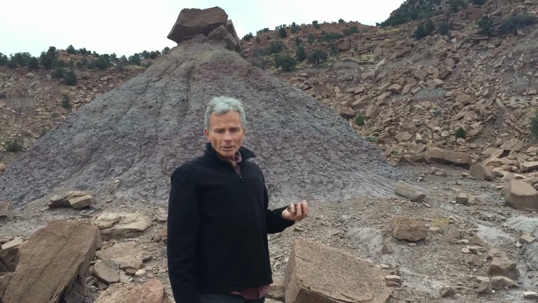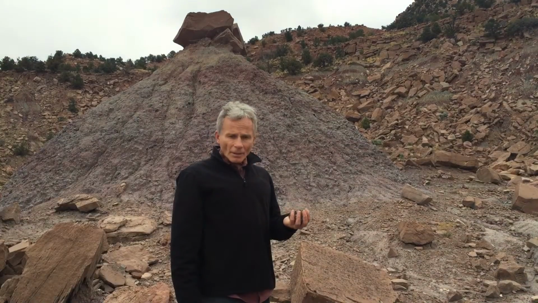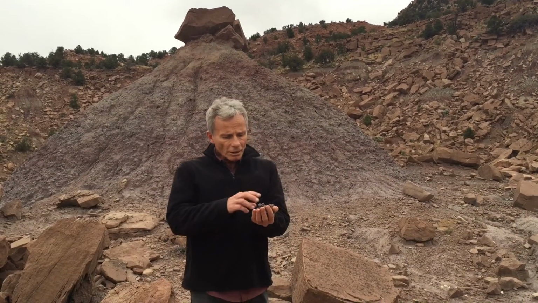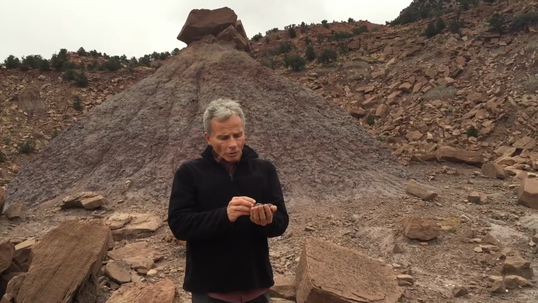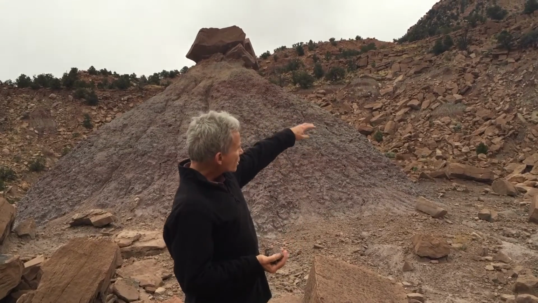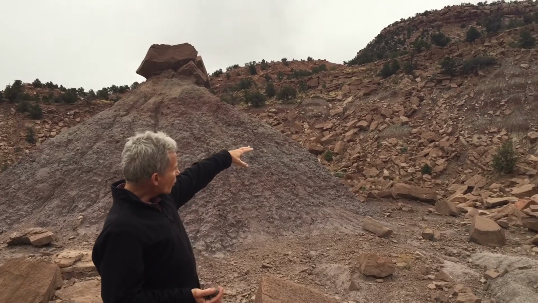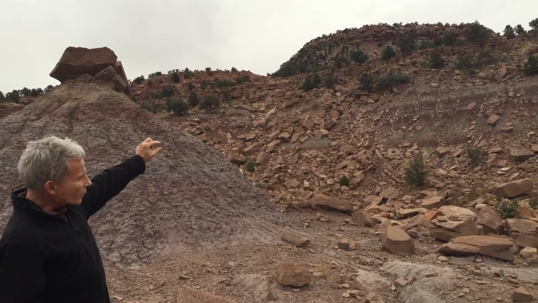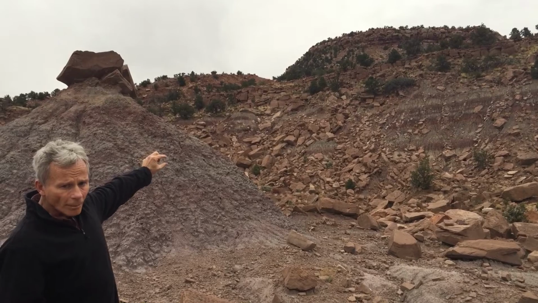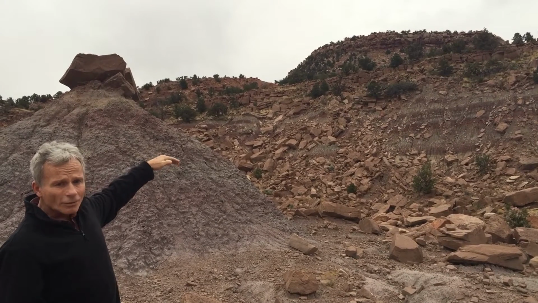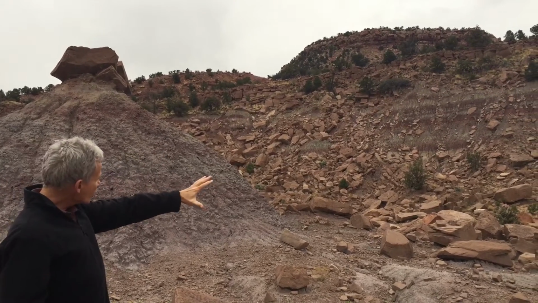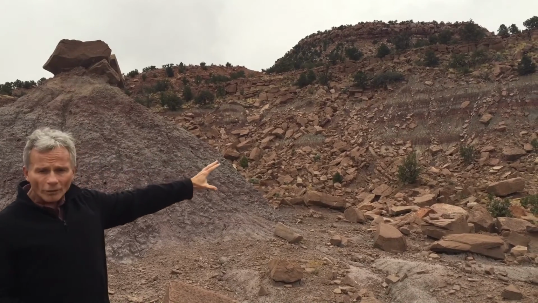This is a great example here of what we call differential erosion. You can see that the multicolored clay-rich rock or mud-rich rock is easy to erode. In fact, you can see how it's been excavated away from this cliff face over here in the distance, so much so that it's allowed for the much more resistant sandstone at the top to form an overhang and then for the overhang to fall. And you can see all those fallen overhangs there.